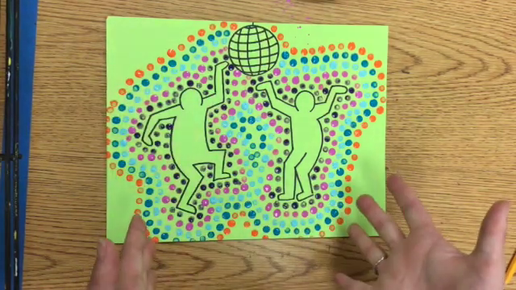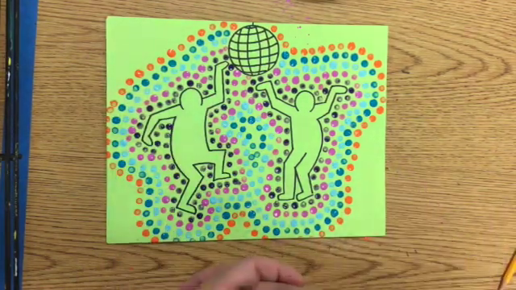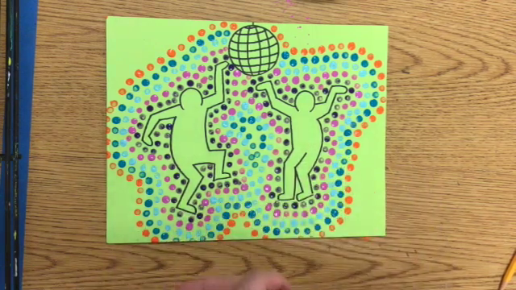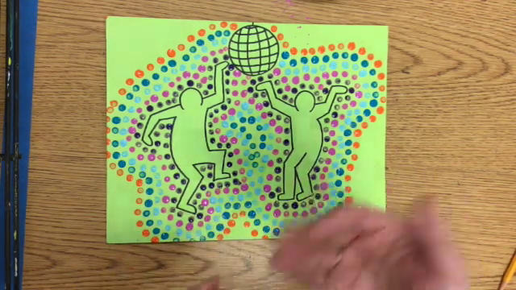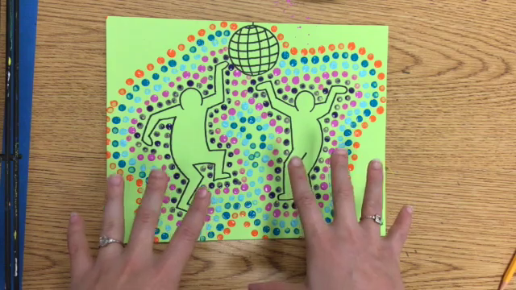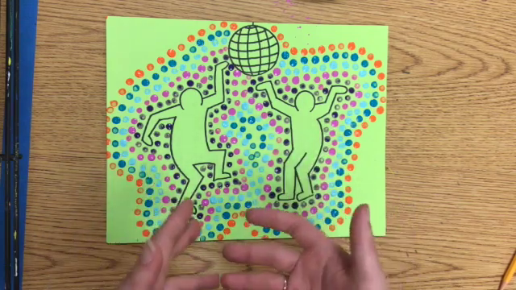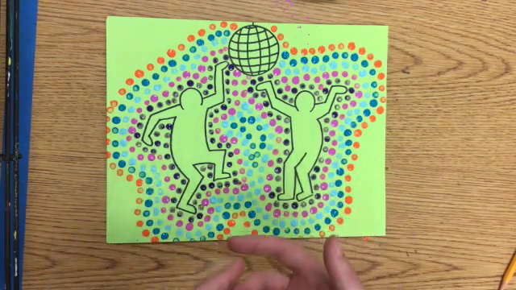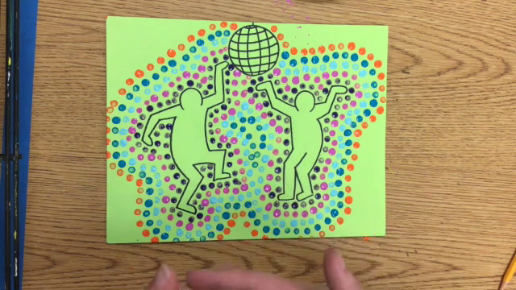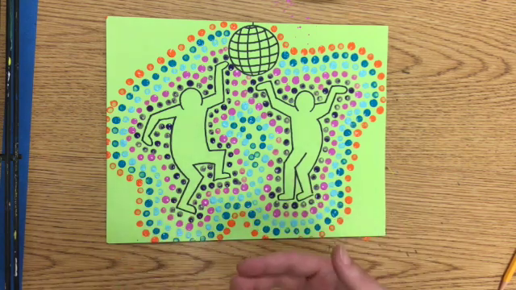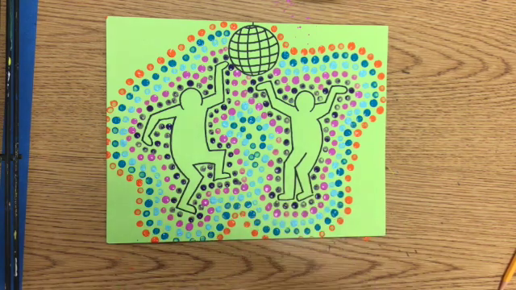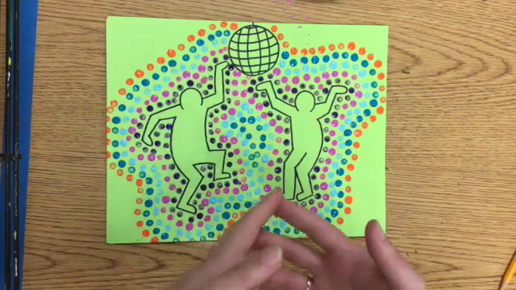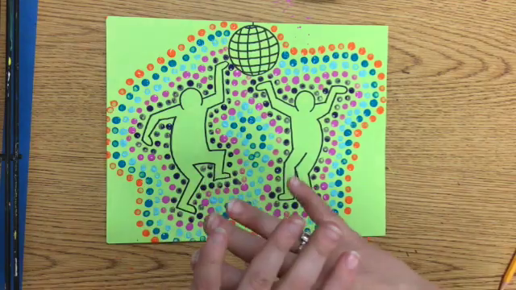Now, the tradition of dot painting actually comes from the Aboriginal people, who are the native people of Australia. And they do this kind of dot painting to imply movement in their artwork. And if you have a grown-up's permission, I would really recommend finding a video online on YouTube of these Aboriginal artists doing these types of dot paintings, because theirs are enormous.